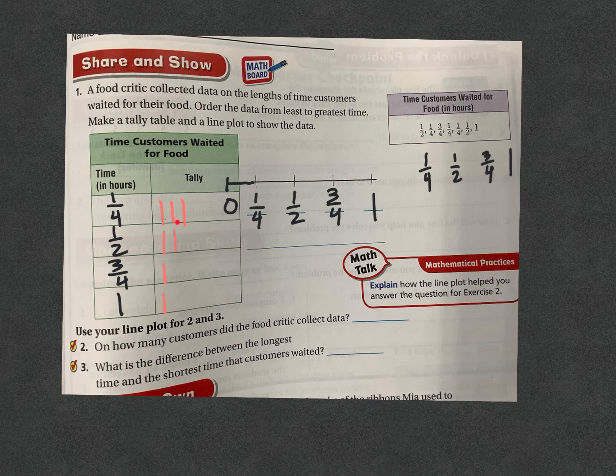Now let's put our X's up here for the frequency. 1/4 has 3 X's. 1/2, also known as 2/4, has 2 X's. 3/4 has 1 X. And 1 whole, also known as 4/4, has 1 X. Oh, and we need to label it. This is time waited. Time they waited for their food. Poor guy over here waited forever. He was probably starving. All right, there is our line plot completed.